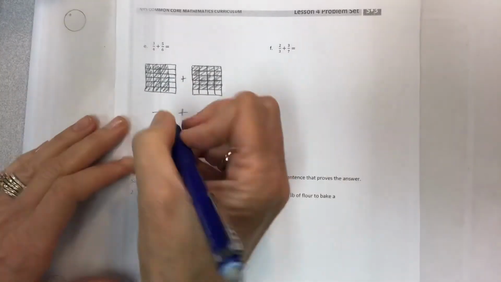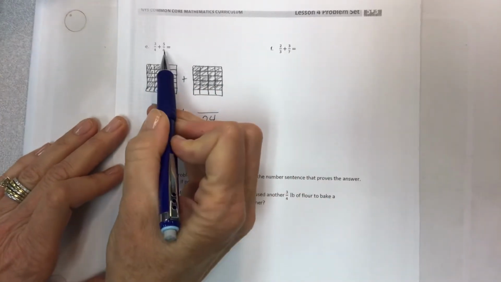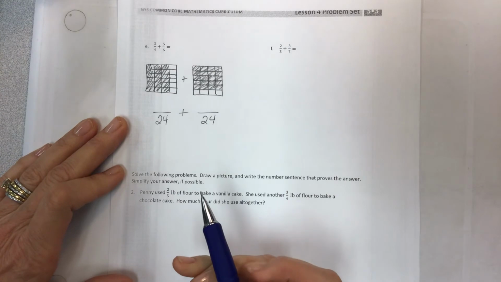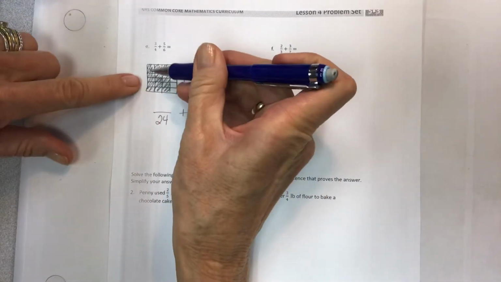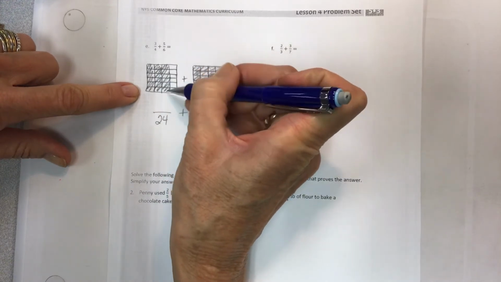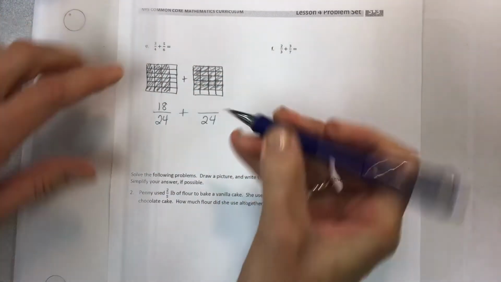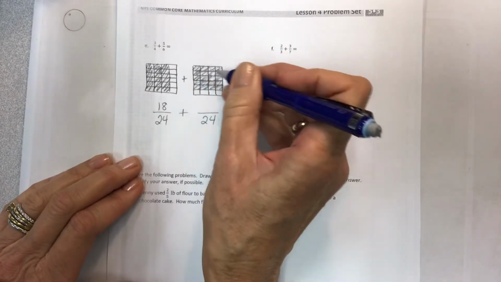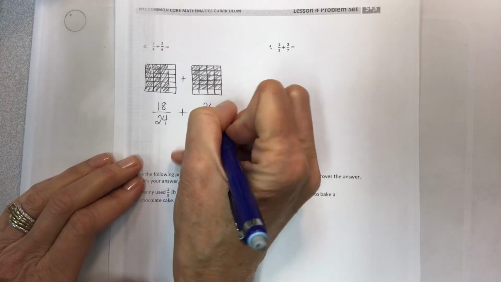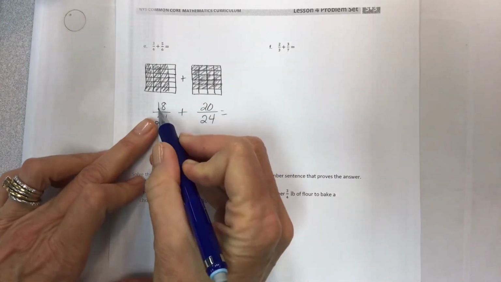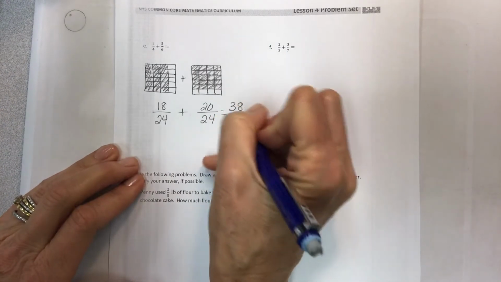So anyway, now I have 24 pieces. Hopefully you know your multiplication facts. 6 times 4 is 24. We have 24 pieces for each model. How many are shaded over here? You could count by 6 and go 6, 12, 18, or you could do 6 times 3 and get 18. You could count and do 4, 8, 12, 16, 20, or you could do 4 times 5 and get 20. Add across. I would start with the bigger. 20 plus 18 is 38.